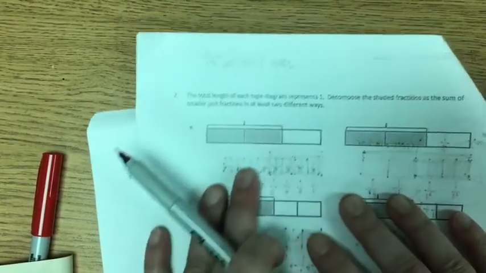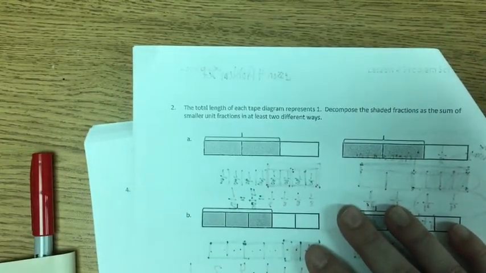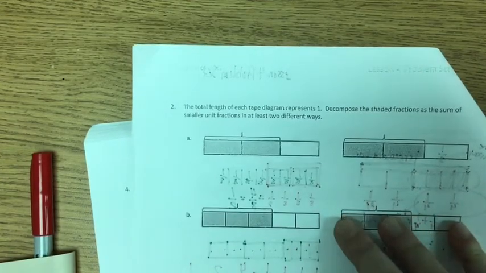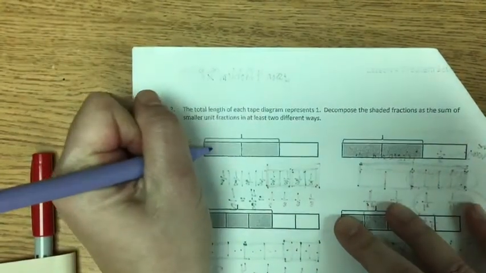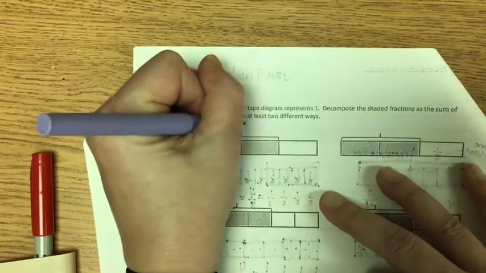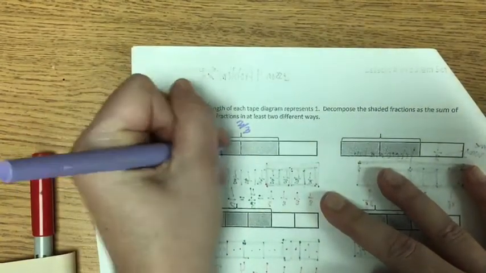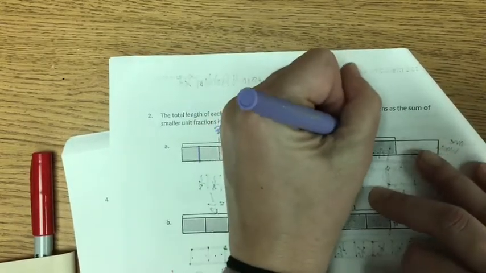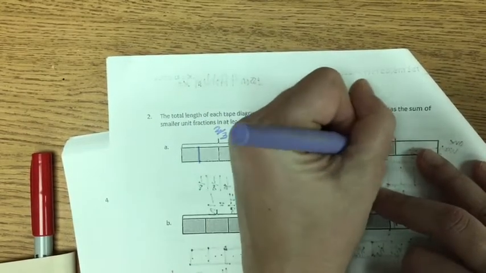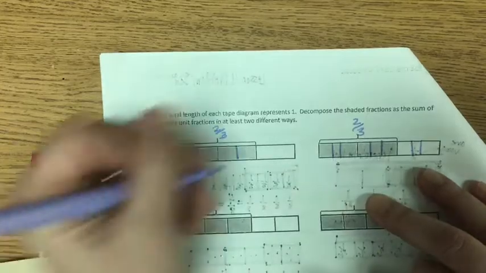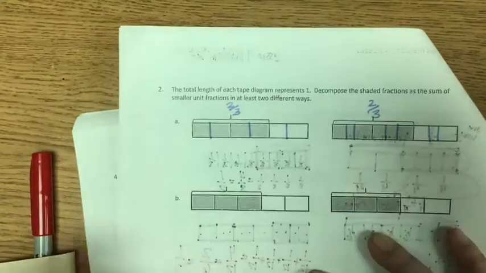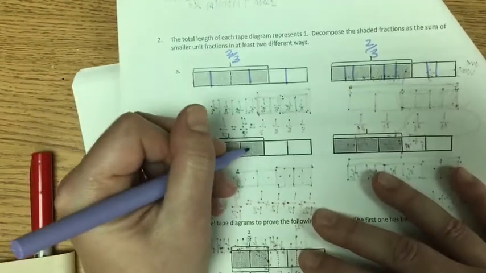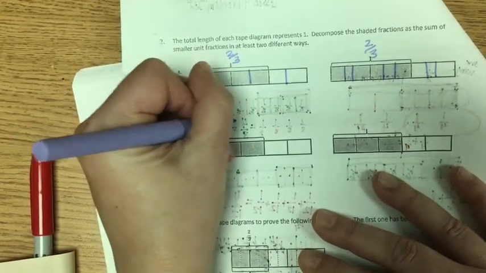So the same thing. I'm going to switch to a purple marker, okay? So I see 1, 2, 3. So this would be 2/3. But if I cut it in half, what would I have? I still see 2/3. But if I cut these into thirds, what would I have? Okay. What do I see down here? 1, 2, 3, 4, 5. So I see 3/5.